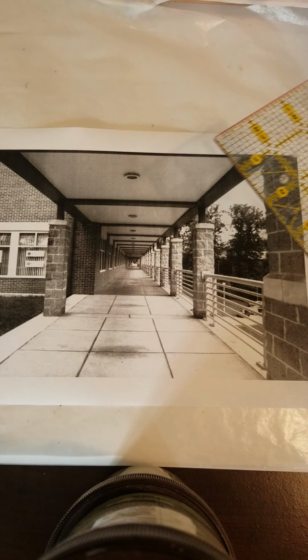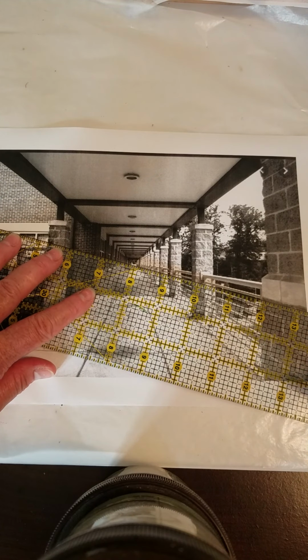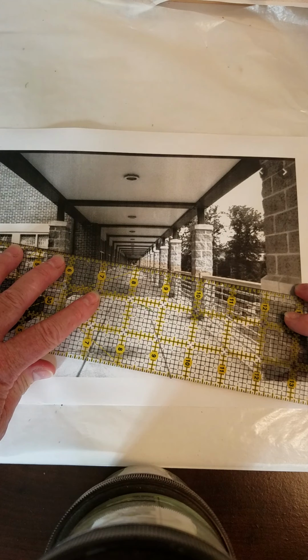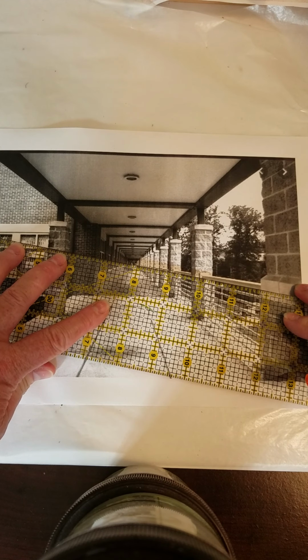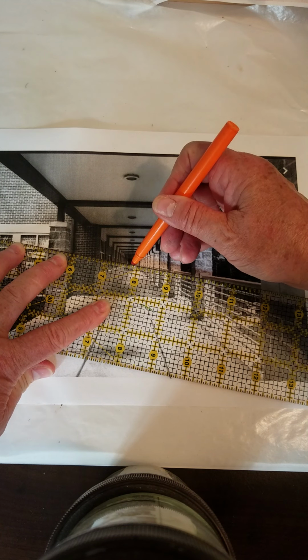Okay, so I've taken another copy of this particular photograph, and I'm going to show you. It's very simple how to chase the lines back. I'm going to use a straight edge, and I'm going to pick something that I can follow. So right now I can follow this top rail, and I'm going to outline it. I'm just going to run a highlighter.